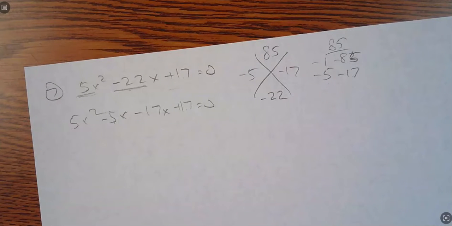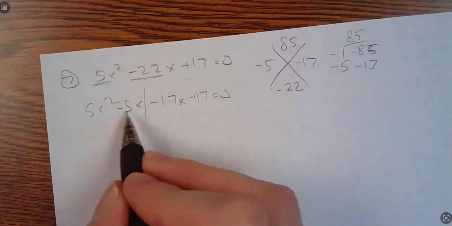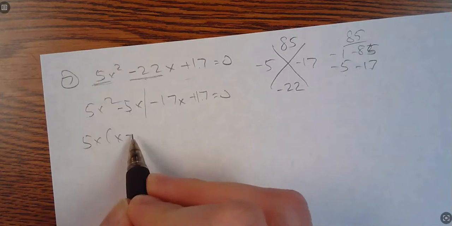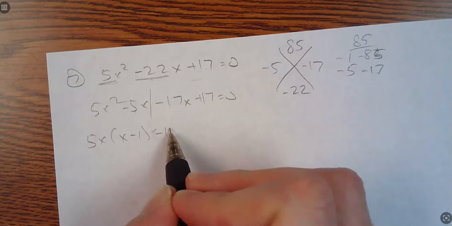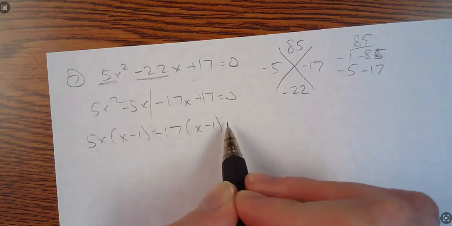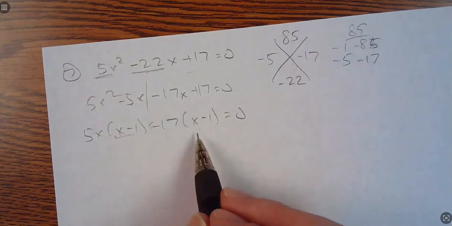We can do a second one of these too. If somebody has one they're just really stuck on, you can give it to me and I'll do it in a second here. So now this one, split it up. They're both divisible by 5x, so x minus 1. These are both divisible by negative 17. If you do it right, these binomials should match.